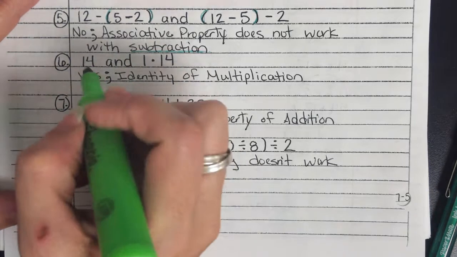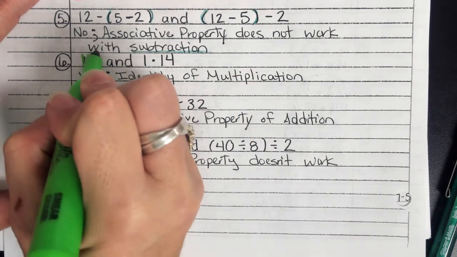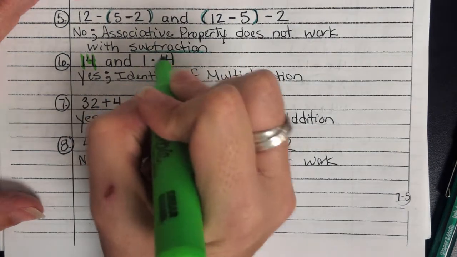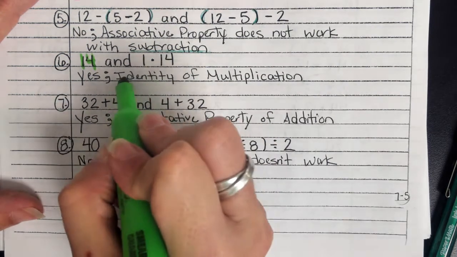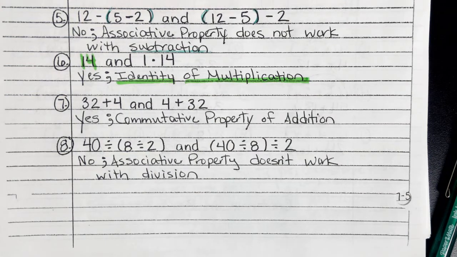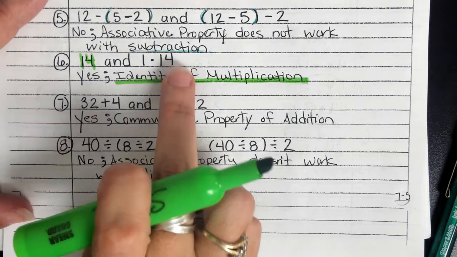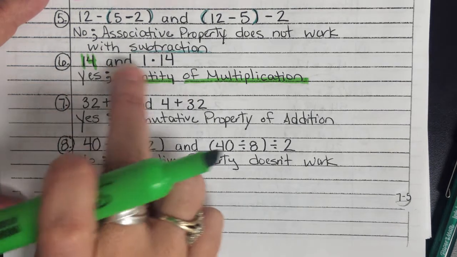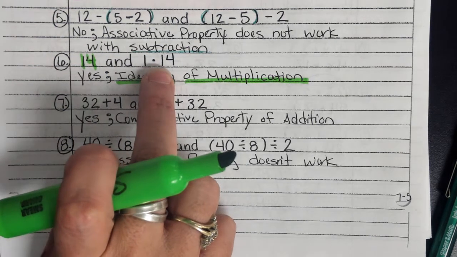It is okay, because this side would equal 14. 1 times 14 would be 14. So they're showing you the identity of multiplication. Some kids got confused because the 1 times 14 wasn't in the front. But it doesn't matter. As long as they're equal, you're good.